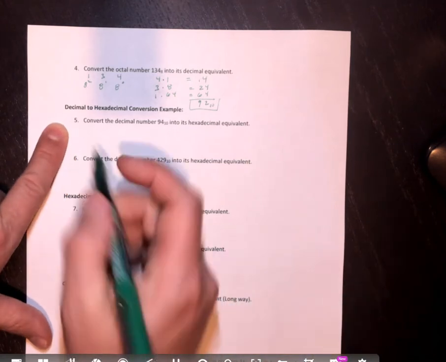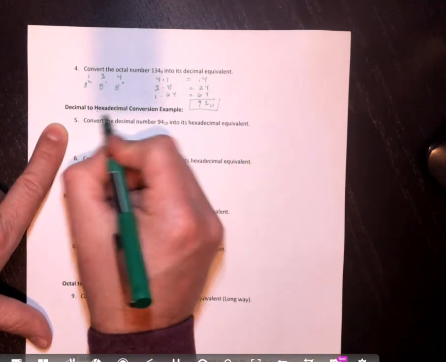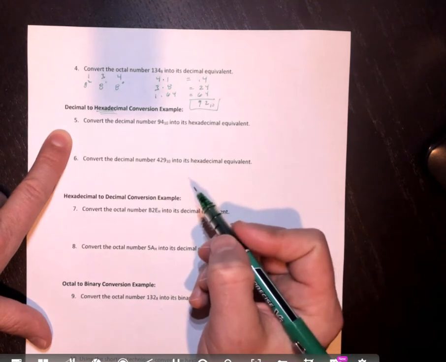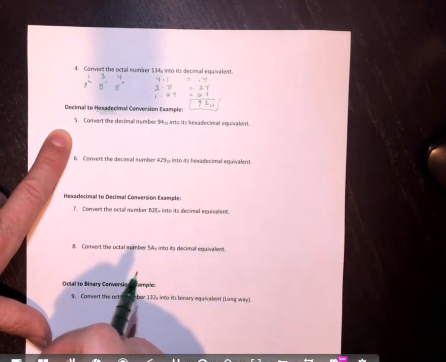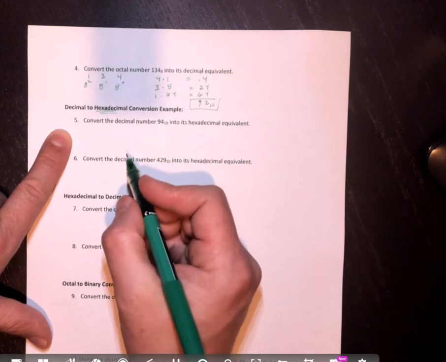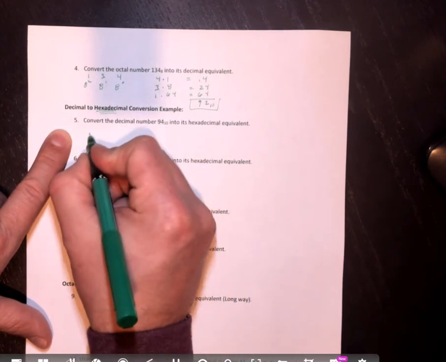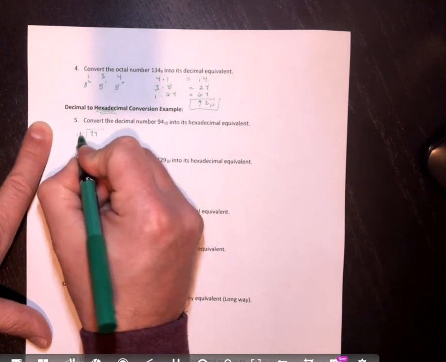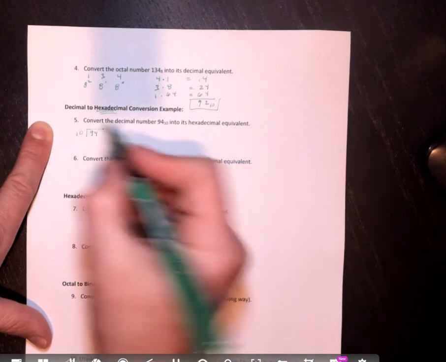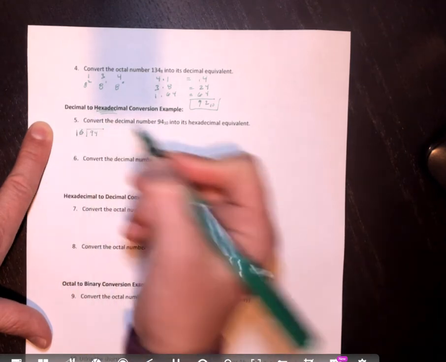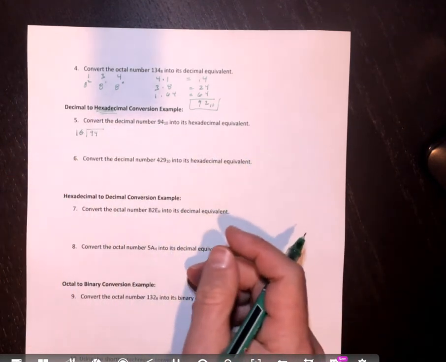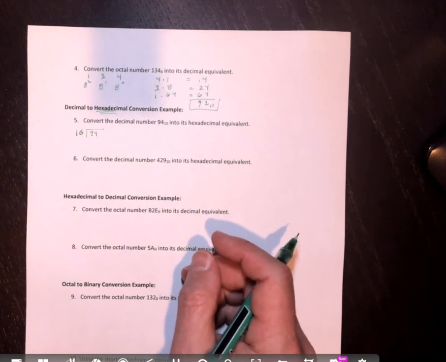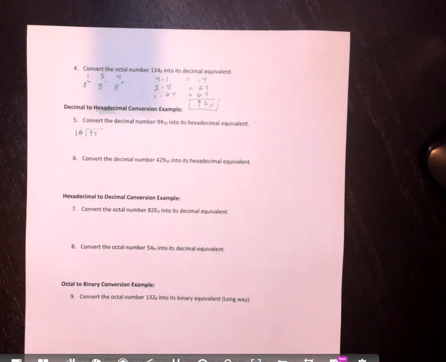Okay, to go from decimal to hexadecimal this time, we're going to use successive division again, but we're going to do it by dividing by, sorry, I don't know why I said 10, 16. So we're going to have 94 being divided by 16. Hexadecimal is base 16. All right, so we're going to be asking ourselves, how many times does 16 go into 94? And then the quotient, we're going to look at that. How many times does 16 go into that?